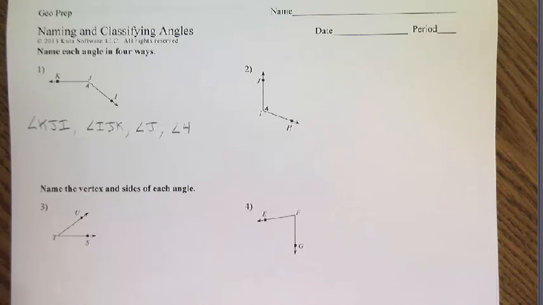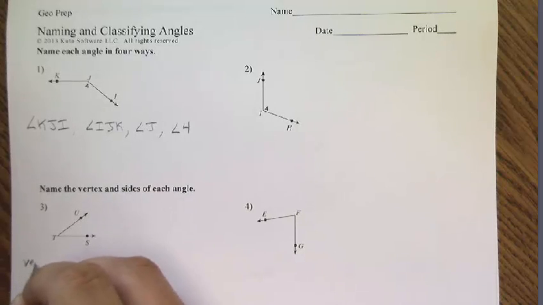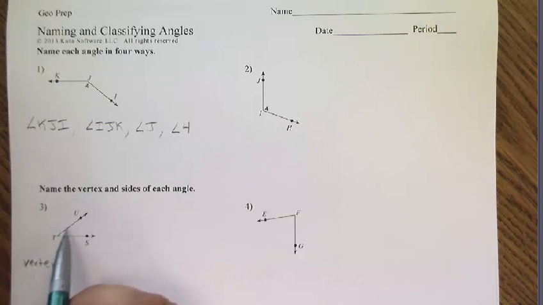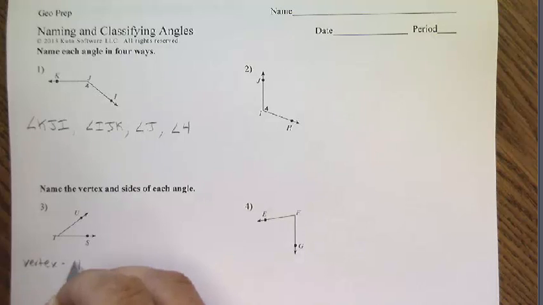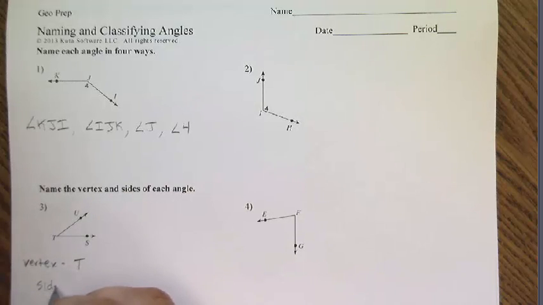Okay, go down to number 3. It says name the vertex and the sides of each angle. So first, let's name the vertex. The vertex is going to be where both of these rays meet, so right at this point right here. So the vertex is T.